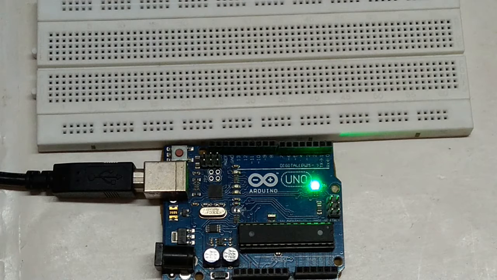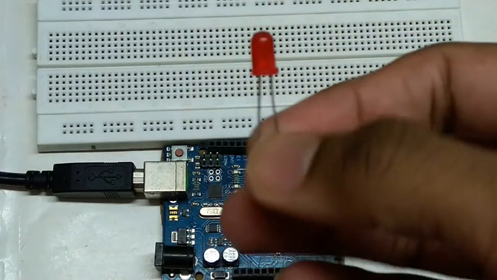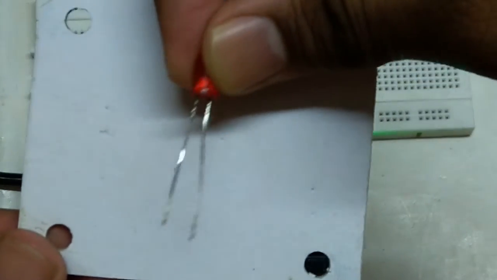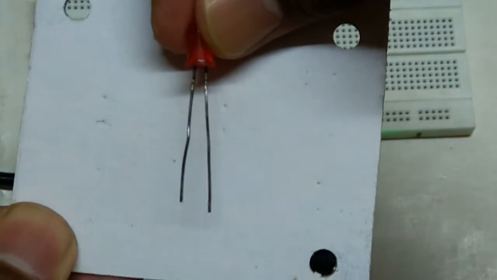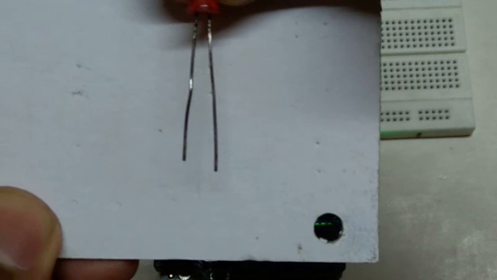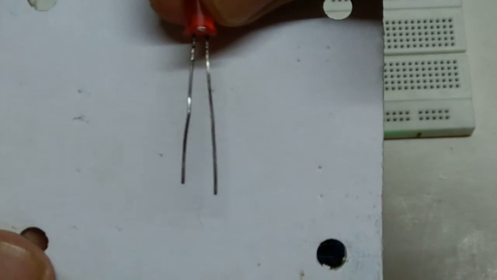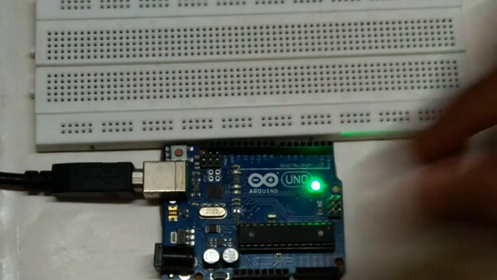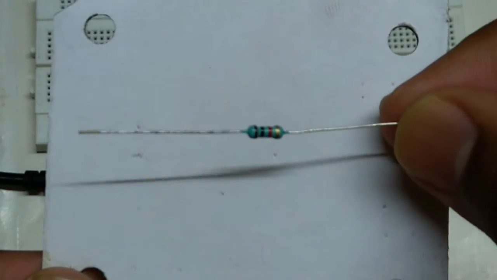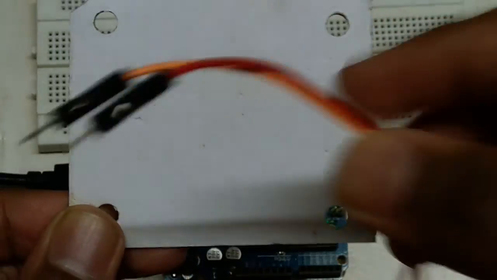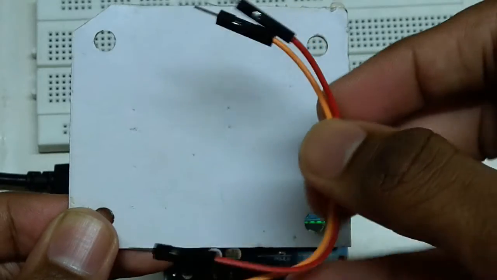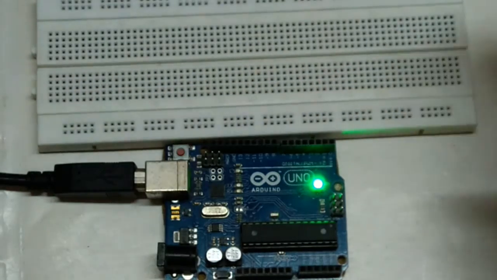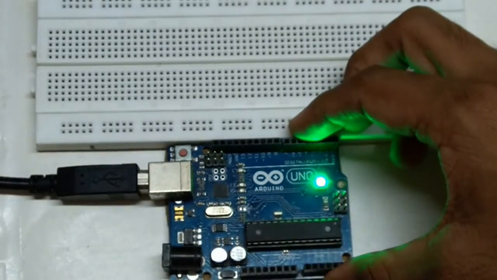Before that we'll see what the materials required are. For this I'm using an LED. In an LED you can see there are two leads. One is slightly longer than the other. The longer one is positive and the shorter one is negative. Then I am using a resistor, a 1 kilo ohm resistor. Then I am using male to male jumper wires. Then I am using a breadboard and Arduino UNO.